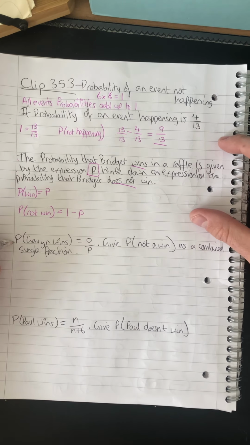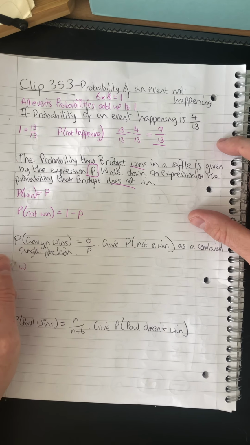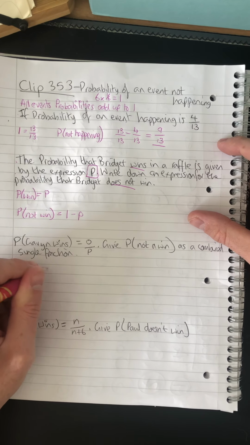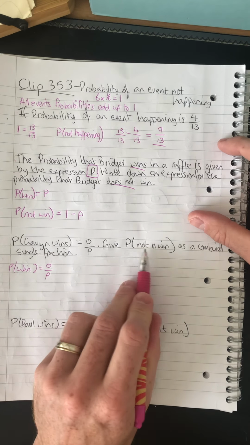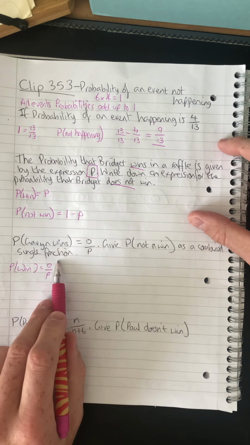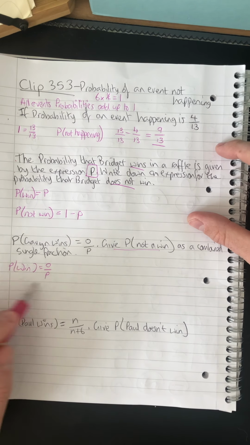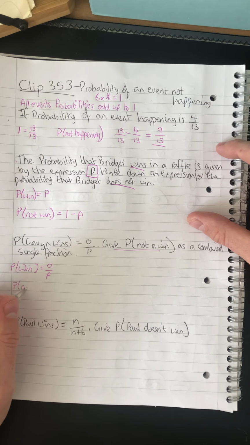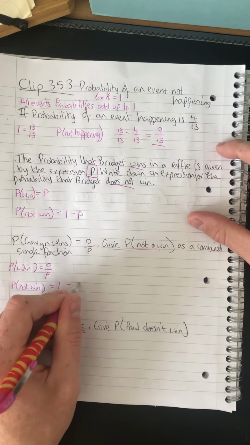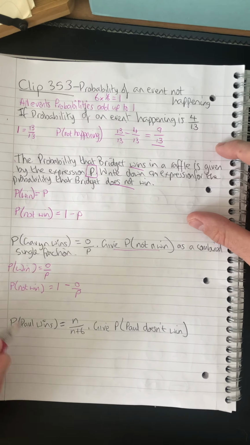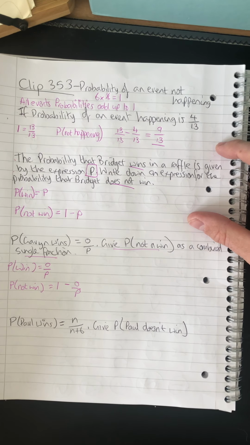Okay, next one. The probability of Gavin winning is O over P. It's just an expression. And it asks to give the probability of not winning as a combined single fraction. Well, let's do the first bit, not winning. If that's win, then not win will be 1 minus O over P. That would be acceptable as an answer, but it's asking for a single fraction.